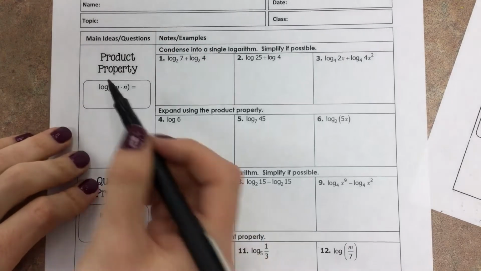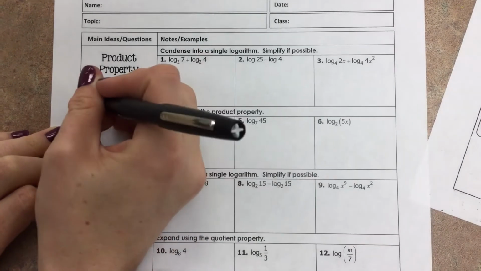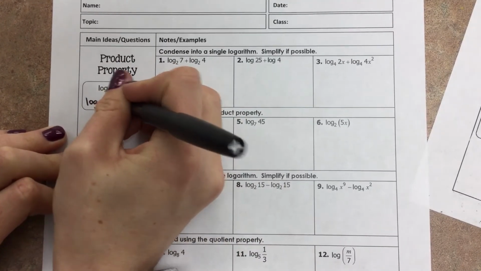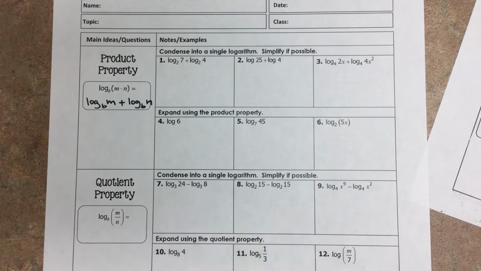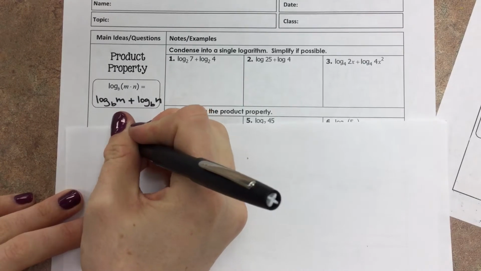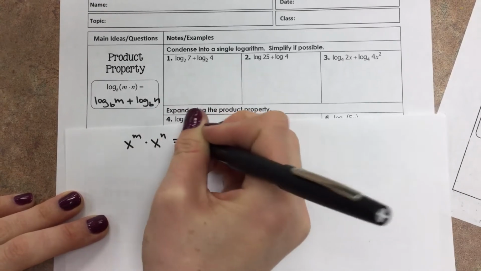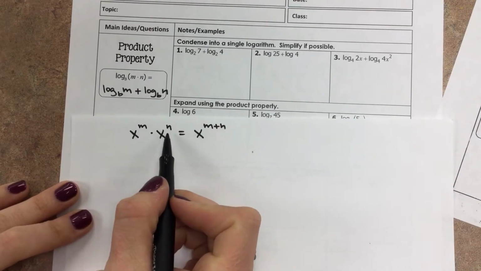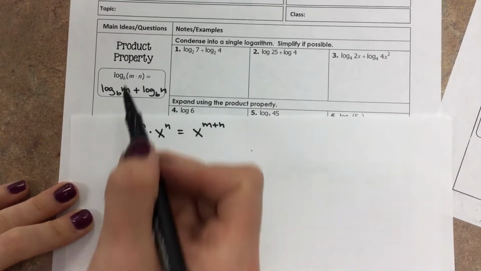So this one, if you have a log and then inside of the log you have some sort of product, m times n, what this does is it separates into 2 separate logs and you have addition in the middle. So it's actually kind of the perfect opposite of what the exponential one looks like. Just to remind you, we have an exponential one that says x to the m times x to the n is equal to x to the m plus n. So this one says 2 separate pieces with multiplication in the middle converts to 1 piece with addition on the inside.